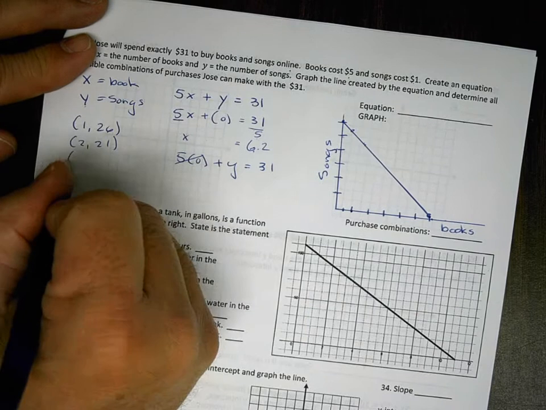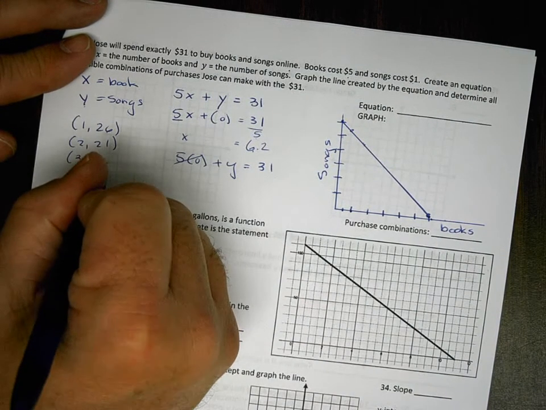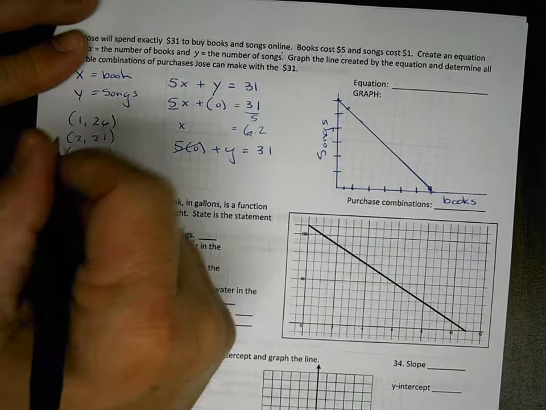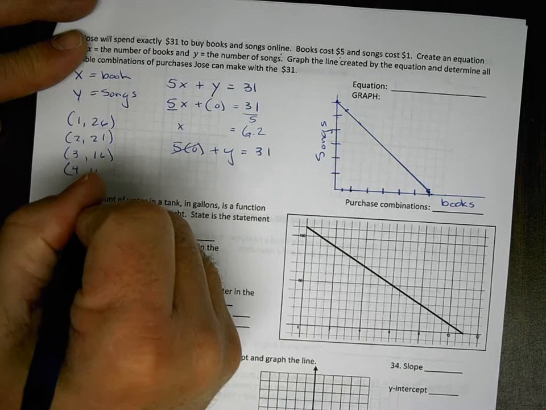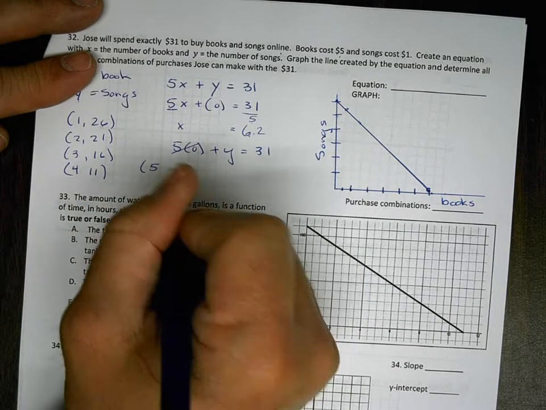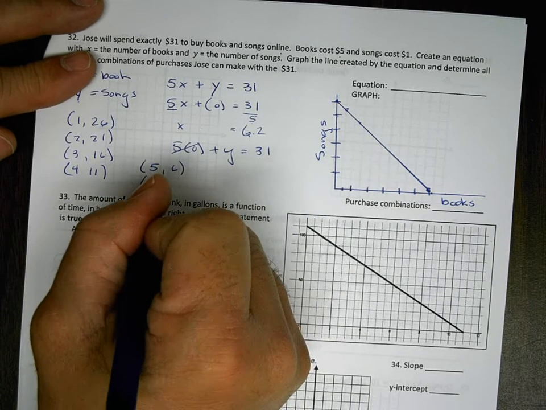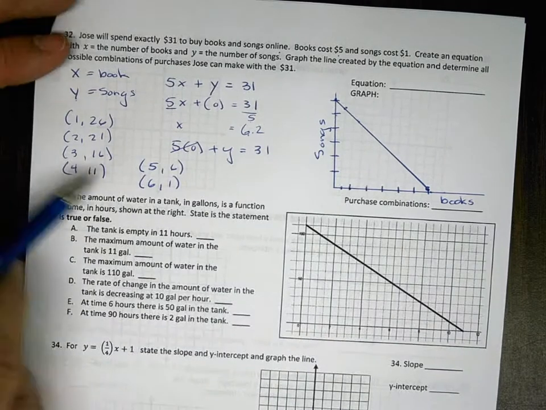If we bought 3 books, it would cost us $15, which would leave us $16 for songs. If we bought 4 books, that would cost us 4 times 5 or 20, which would leave us $11 for songs. If we bought 5 books, that would be $25, leaving us $6 for songs. And as we already said, 6 books would leave us $1 for songs. So these are all your combinations.